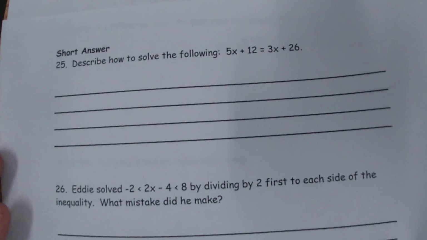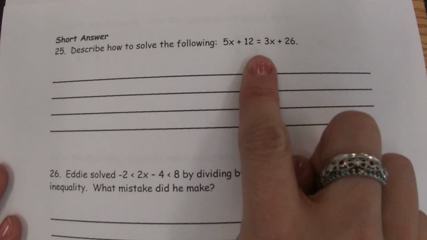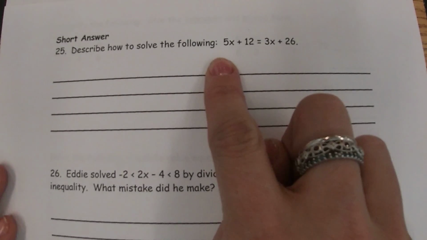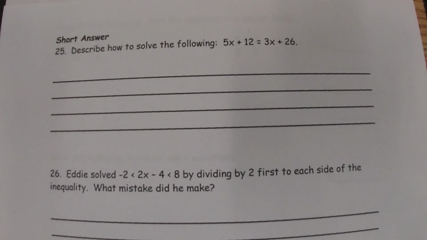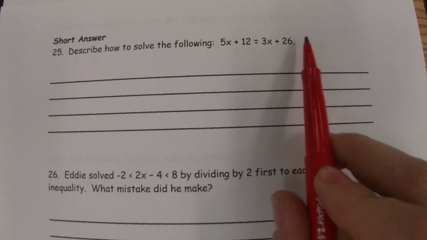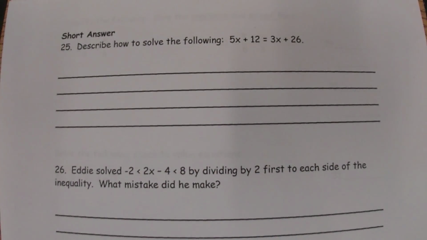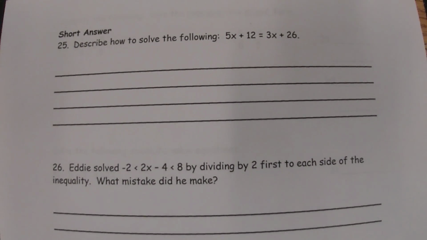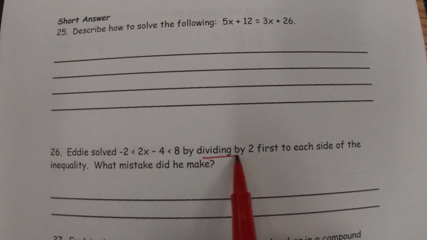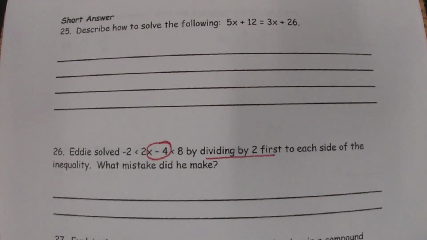So I'm not going to necessarily write out all the sentences here, but you need to describe how to solve it, which means you should be saying something about getting the variables on the same side. And since they're on opposite sides of the equal sign, you will use the opposite sign. You should be saying something about getting your constants together and subtracting 12, and then dividing because the number is being multiplied by x. Okay, on 26, said he divided by 2 first, but he should have moved the subtracting 4 to each side first. You should be explaining something about that.